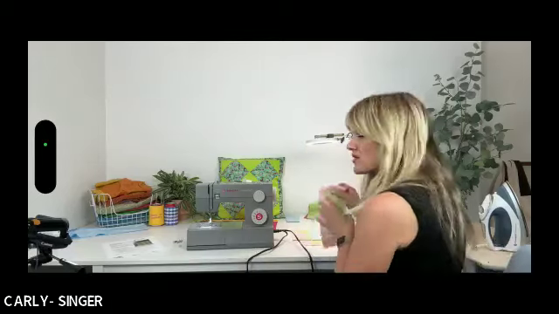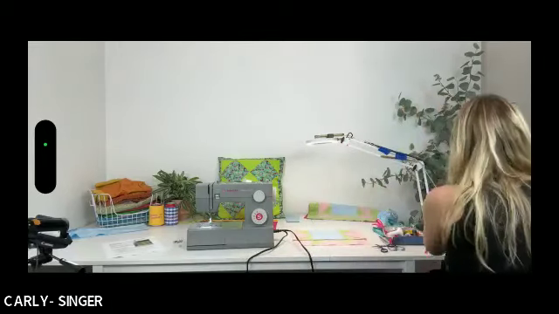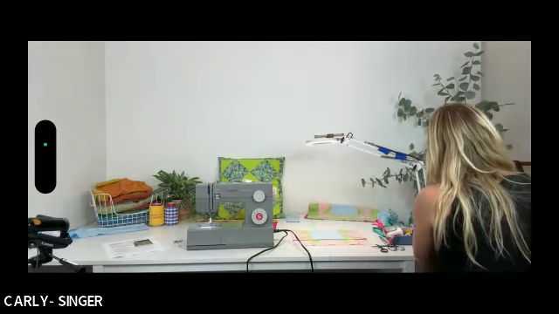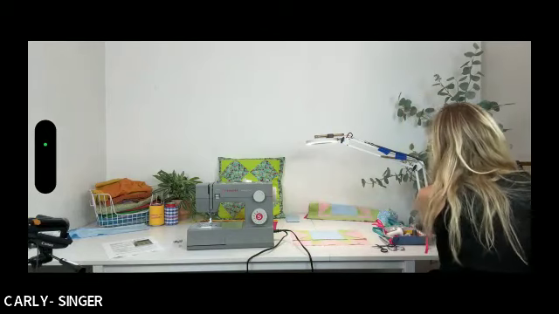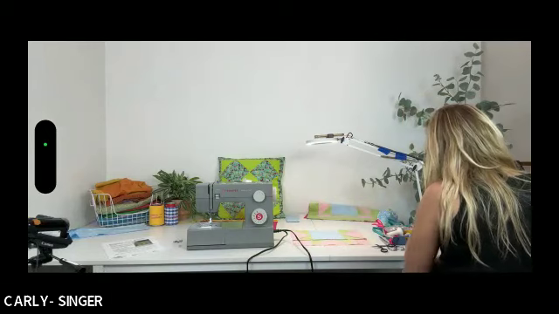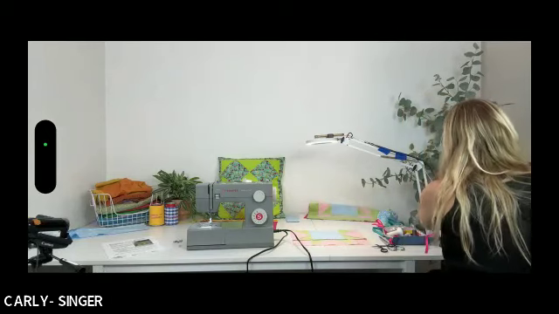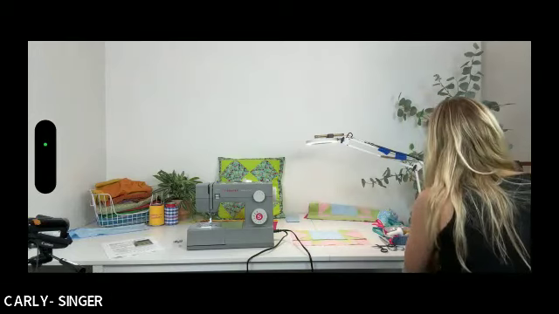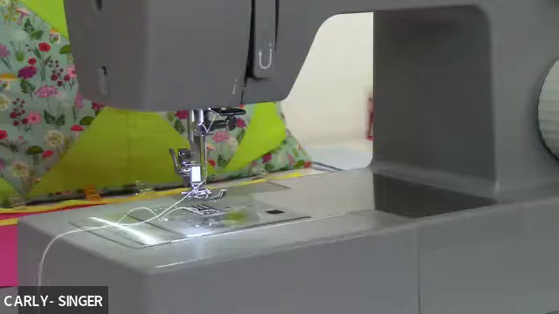So I'm just going to come over here to my iron really quick and press these seams. Then I sew this last row on. All right. So now the last row.